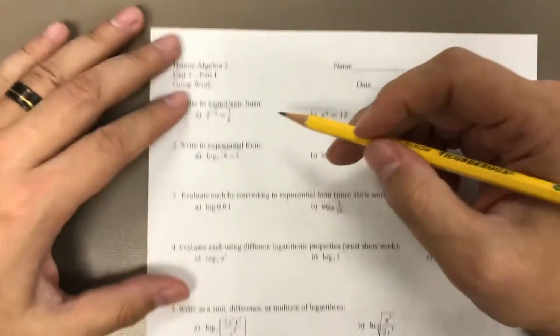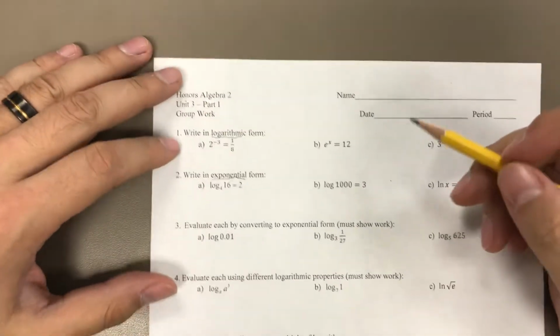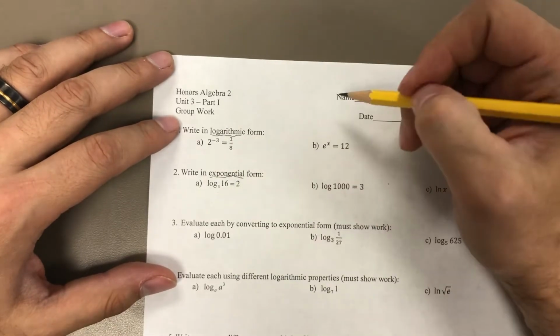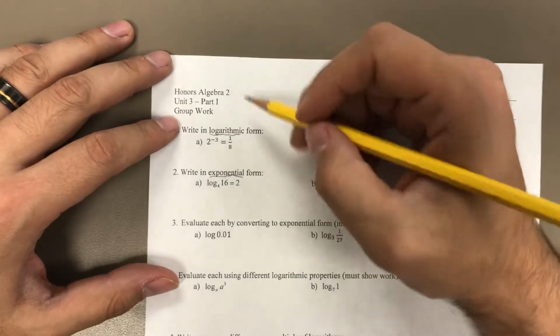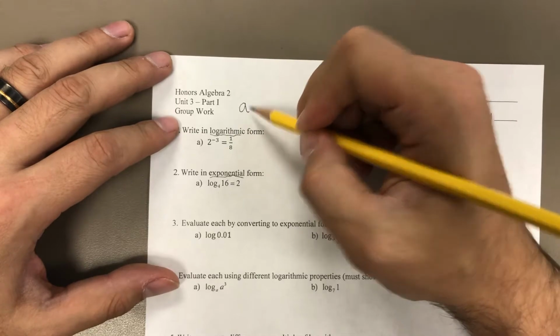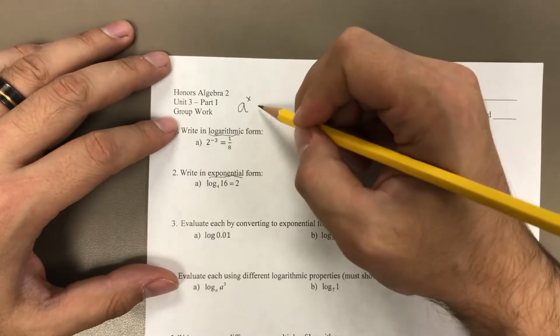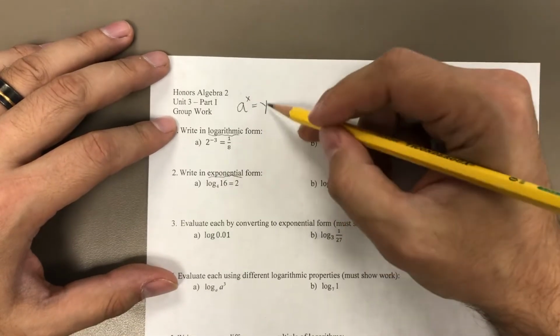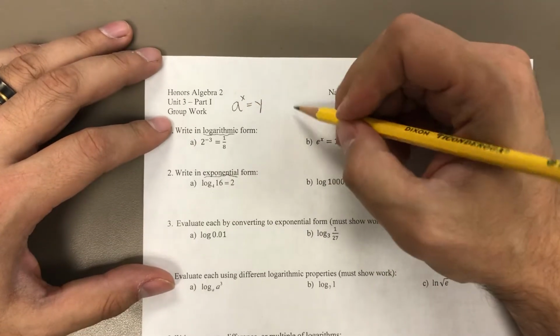A common thing that we're going to reference back to over and over again is that you can switch between the two. So you want to memorize the formula that converts from exponent to log. For an exponent, if we have a base of a and a power of x, and if it equals some number y, I can rewrite this exact same expression as a logarithm like this.